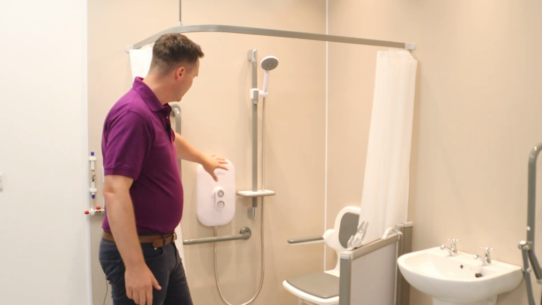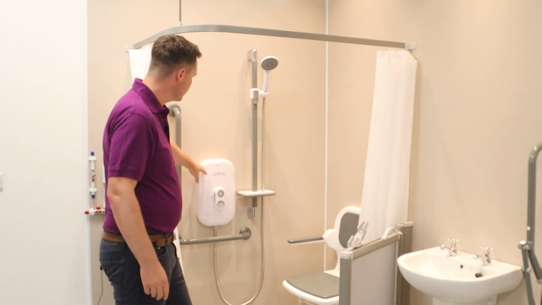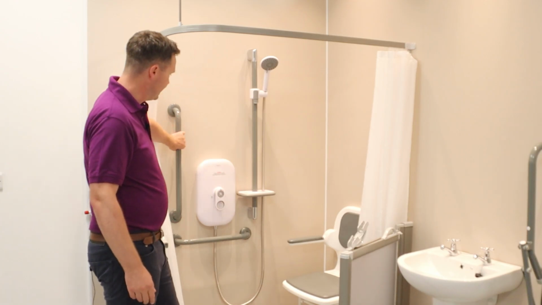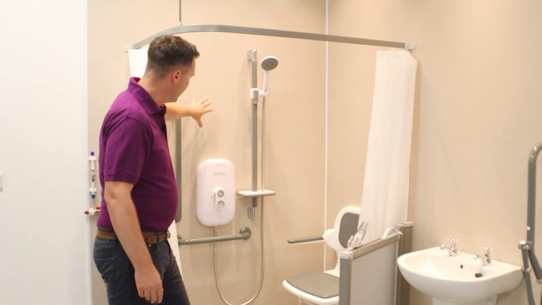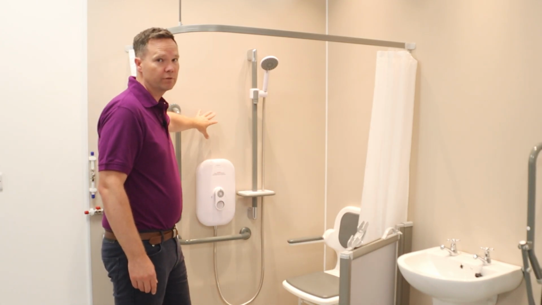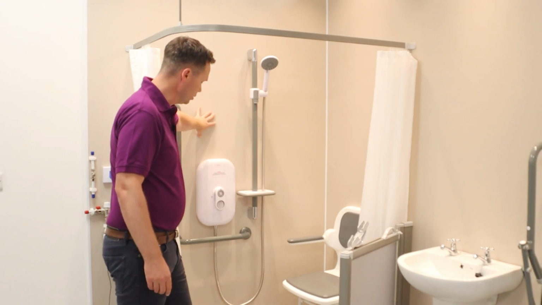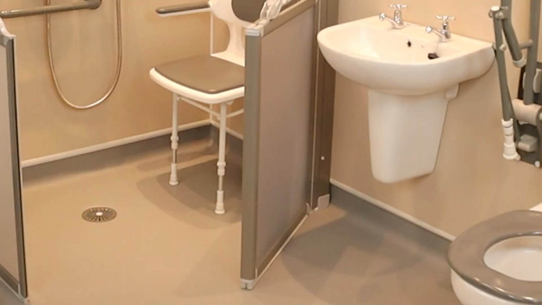So here we've got some white fixtures and fittings. We've got the grey grab rails and other fixtures here which have a greater than 30 light reflective value between the colours on the walls and the floor. And the floor and the wall, you can see, are very well colour contrasted.